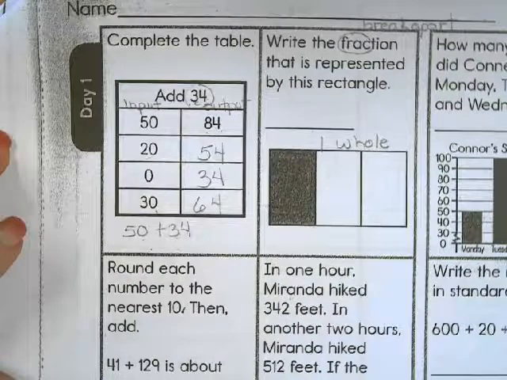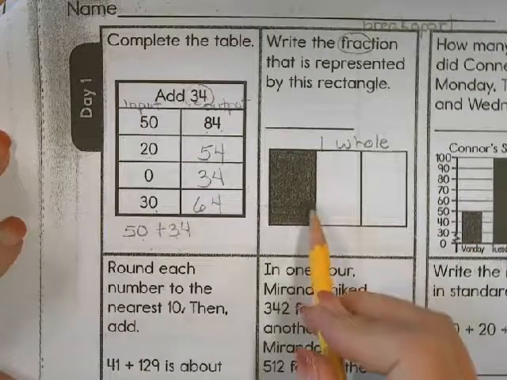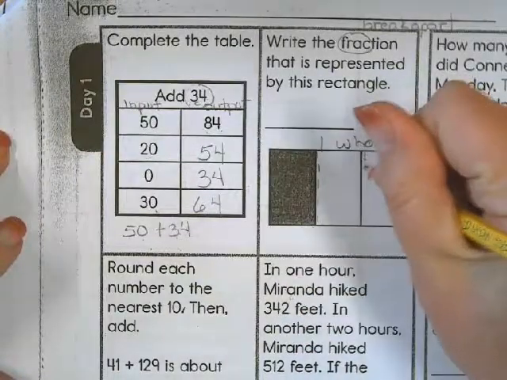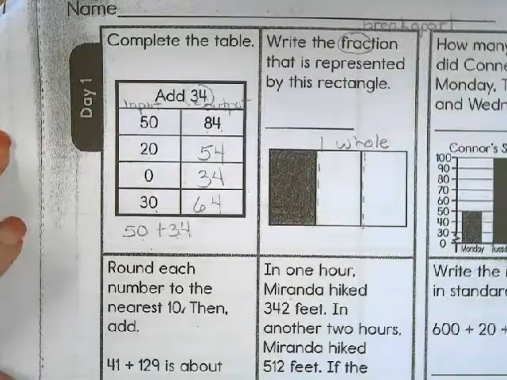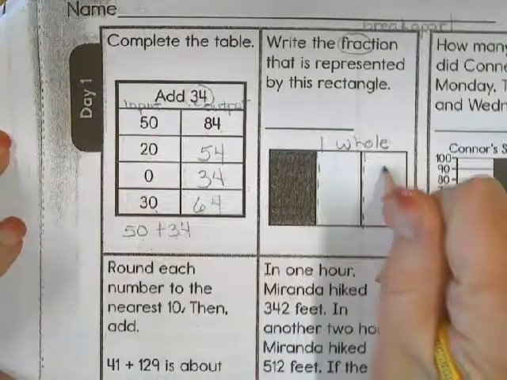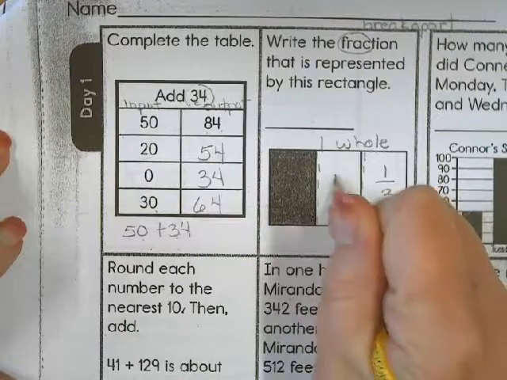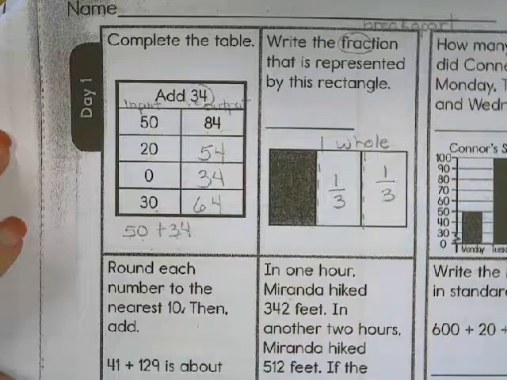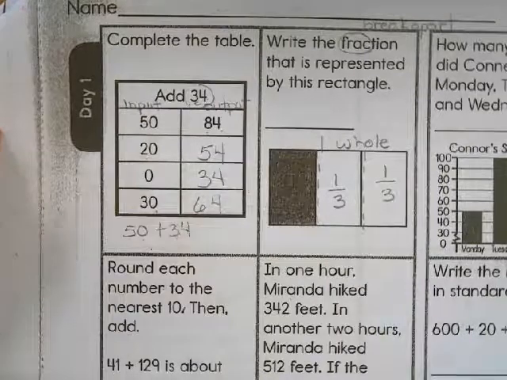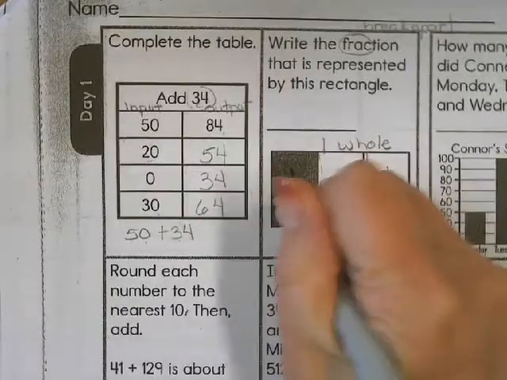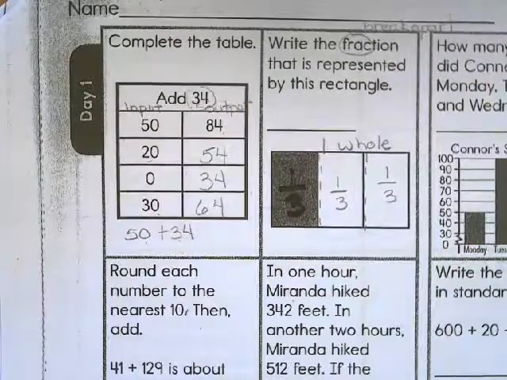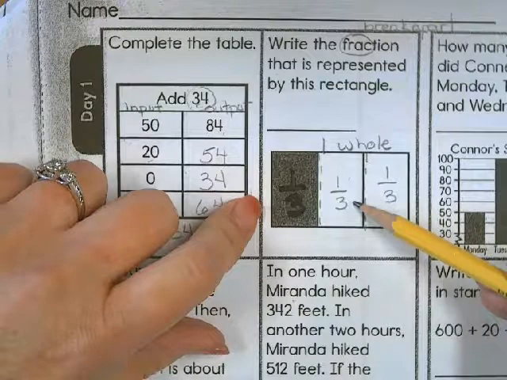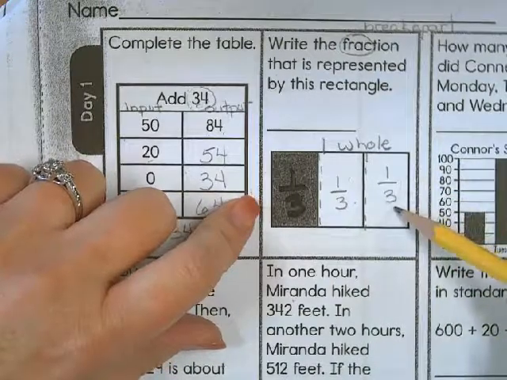rectangle. However, I have taken that one whole rectangle and I have cut it apart into 3 equal pieces, or 3 equal parts. So I have 1/3 pieces of this whole rectangle. So actually I can represent that here. Maybe you can see that easier. So 1/3, this is one of the 3 pieces. This is also one of those 3 pieces, and this is one of those 3 pieces.